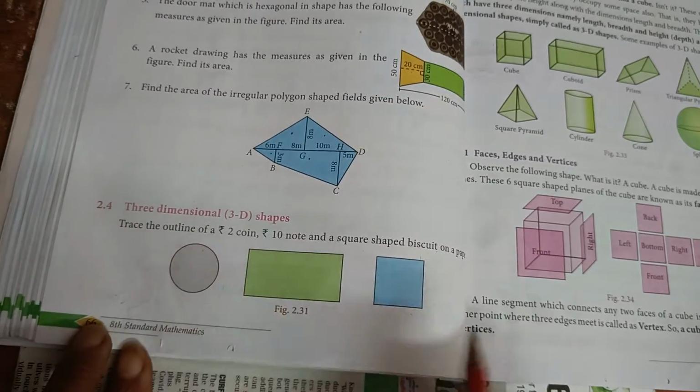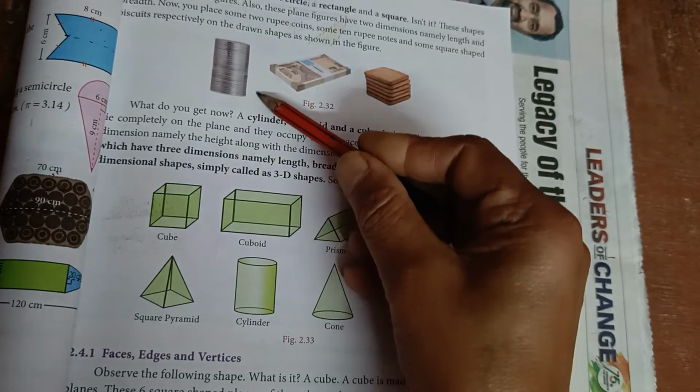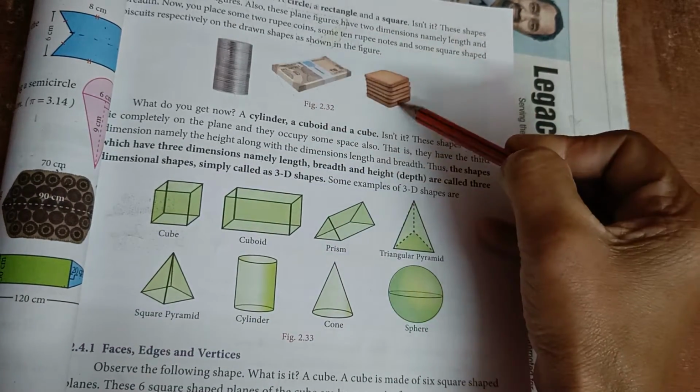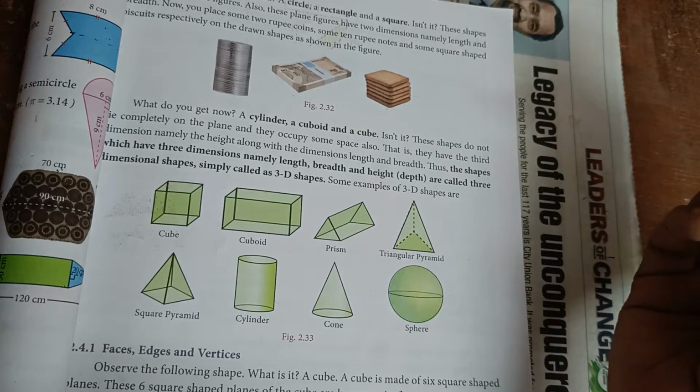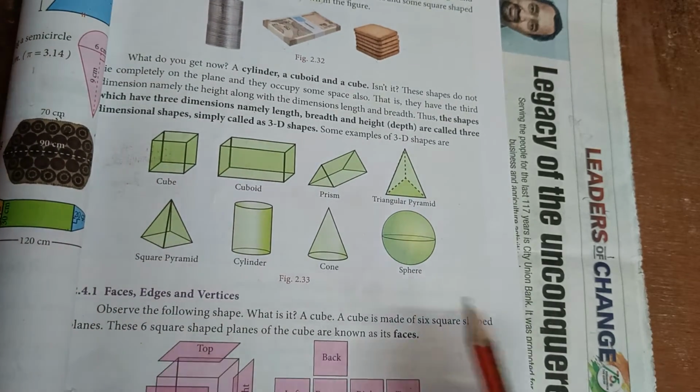Okay, children. So, these are two-dimensional shapes when you draw them in the notebook, in the textbook, on chart paper, or on the board. And when you arrange the same shapes, many circles together, many rectangles together, many squares together, we get three-dimensional shapes. Okay, understood? Now, let us see the common three-dimensional shapes.